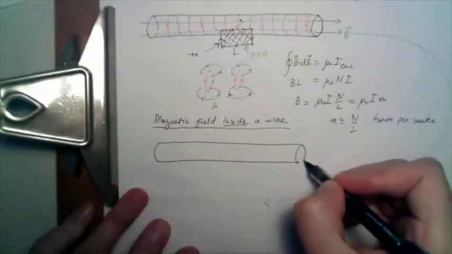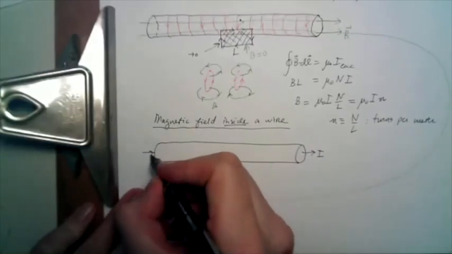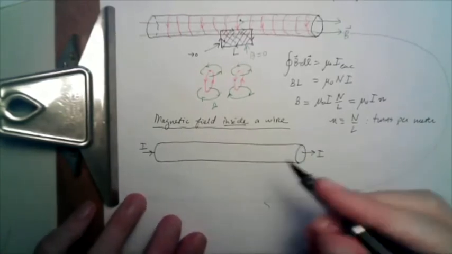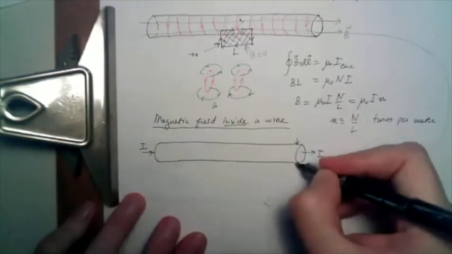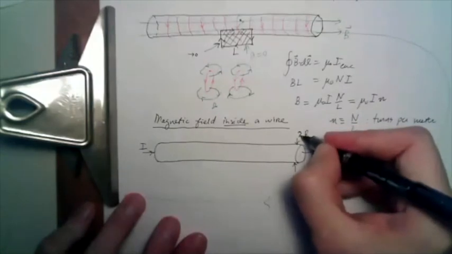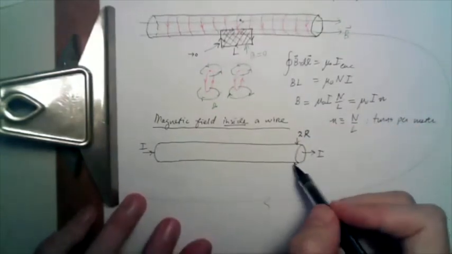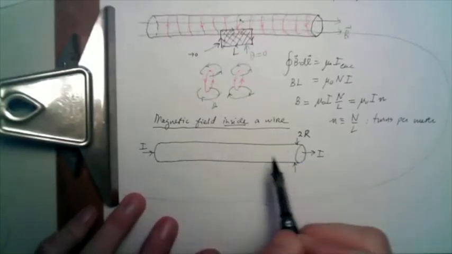So we'll draw the same thing, but now we'll have the current carried through this wire, and let's call this 2R. So diameter is 2R, radius is R. And what do I mean by magnetic field inside a wire?